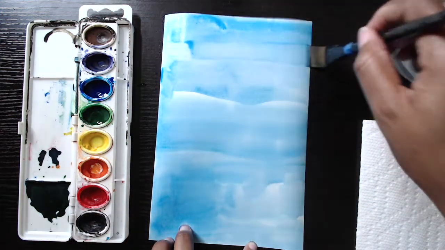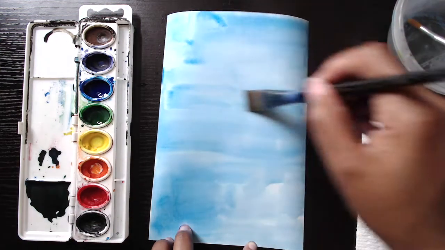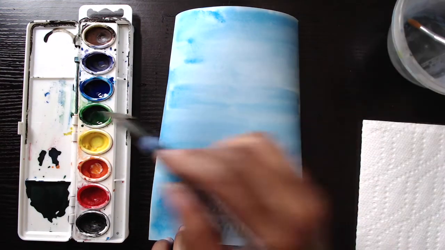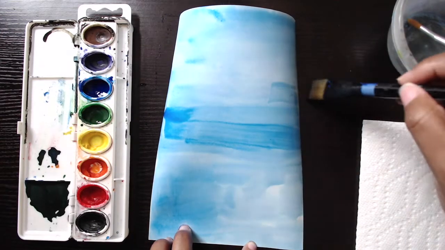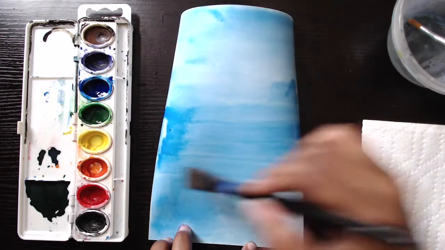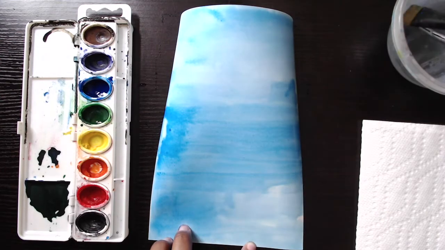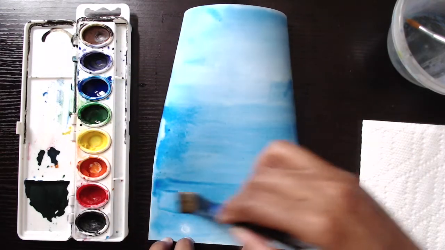Now the paper's wet, so it's a little harder to paint. Not a big deal. I'm actually going to leave it here so you can watch the paper, watch to see what it's going to do while it dries. So it gets a little aggravating in the painting process just because it's wet. And that's fine.